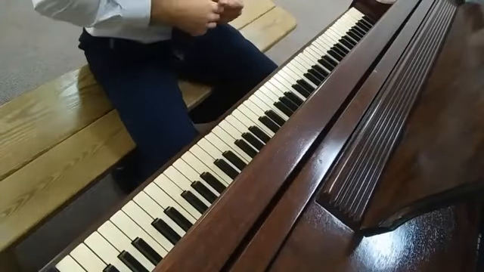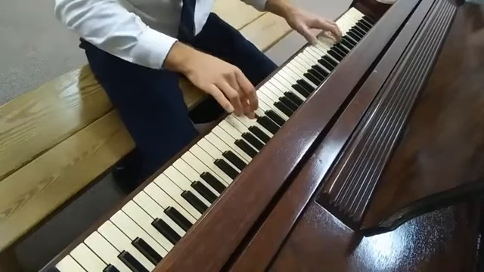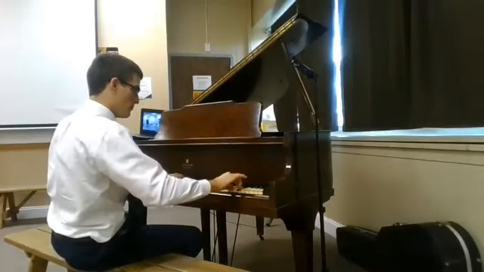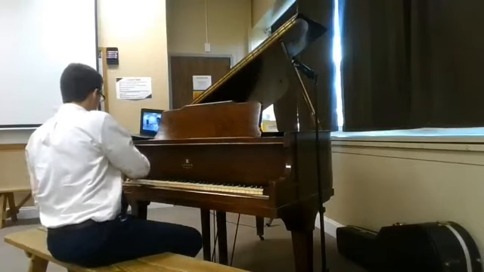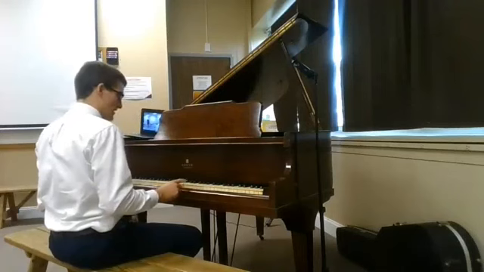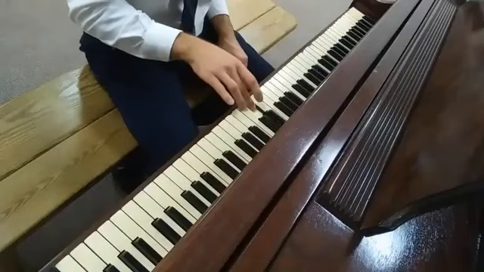It also has the note E. E is the note 2 white keys to the right of C. 1, 2, 3.